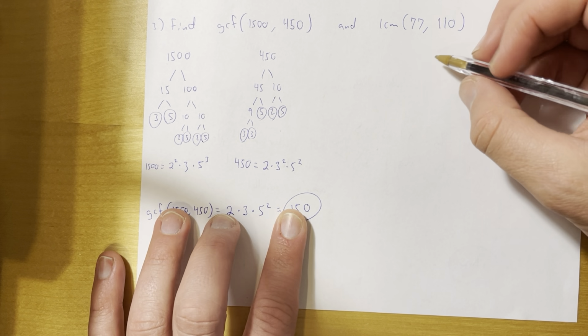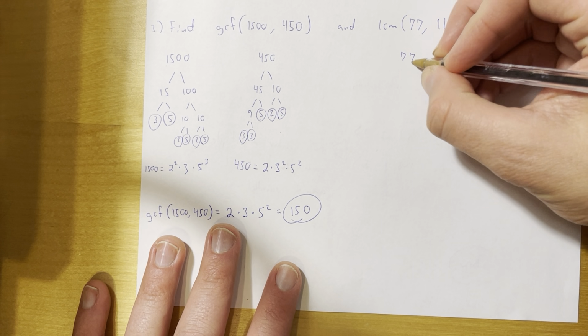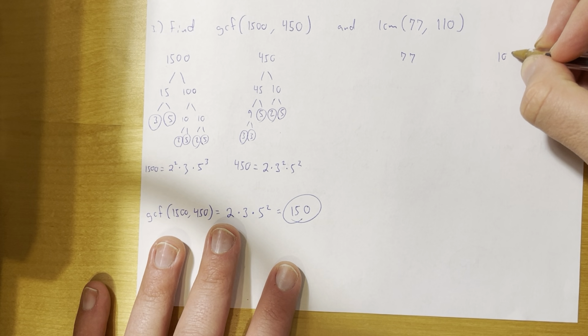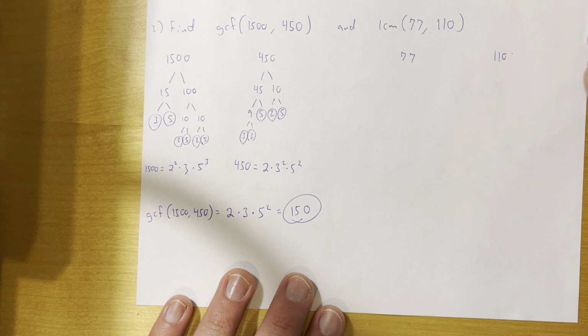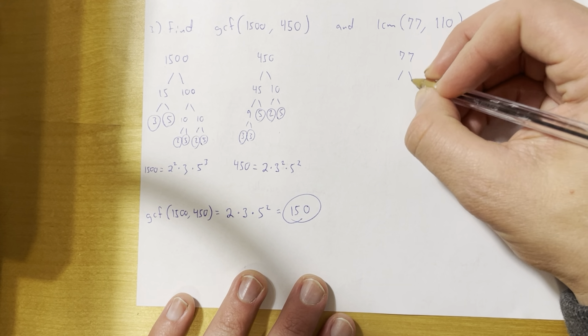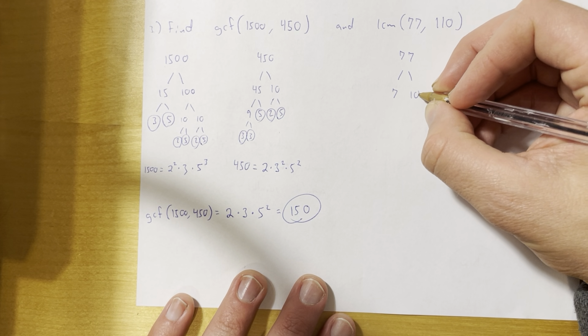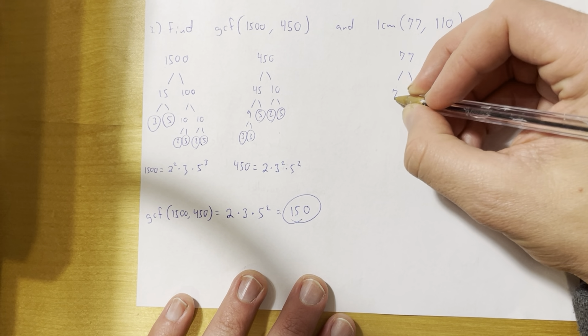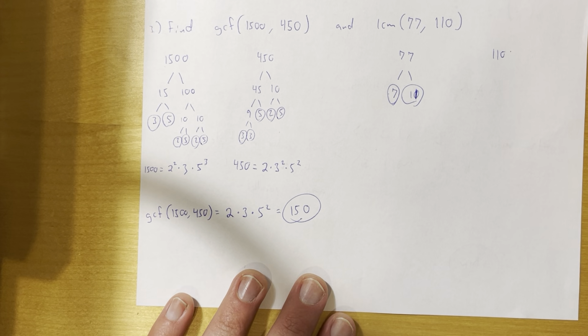Okay, LCM, we have another problem right here. And I'm going to do the same thing to start. I'm going to find a prime factorization for each of these numbers. 77 breaks down in one step. It's 7 times 11. Both of those are prime numbers.